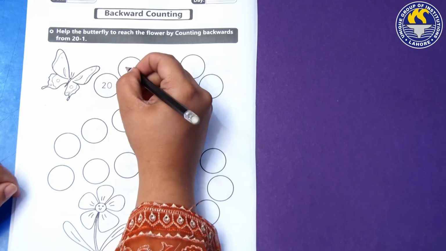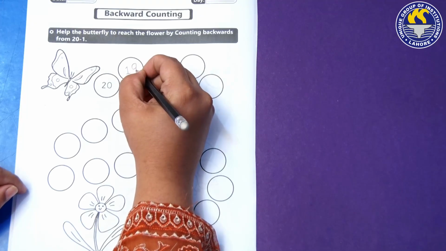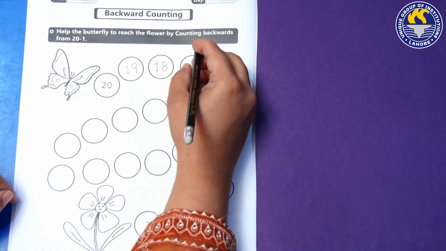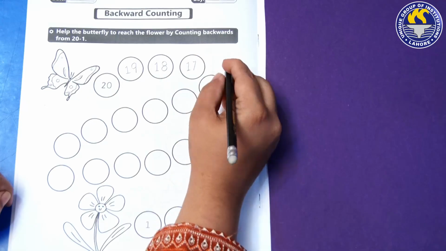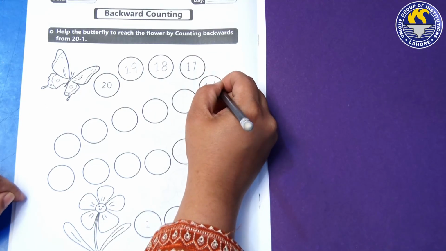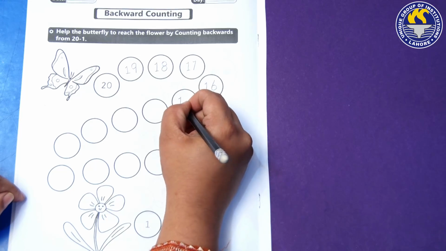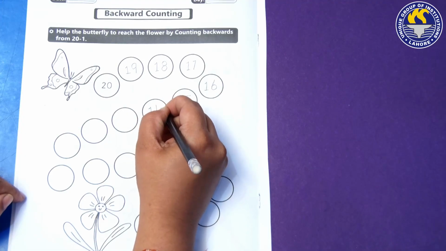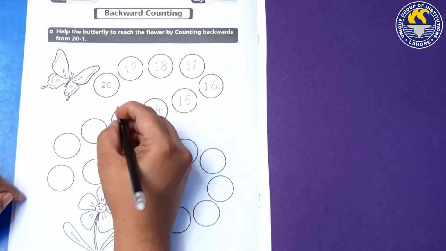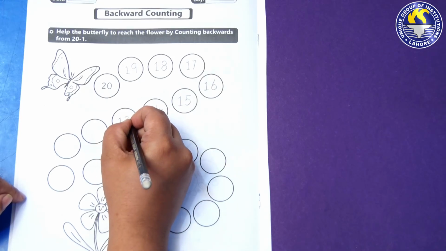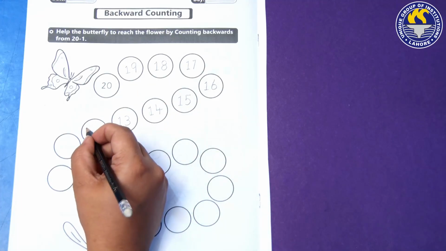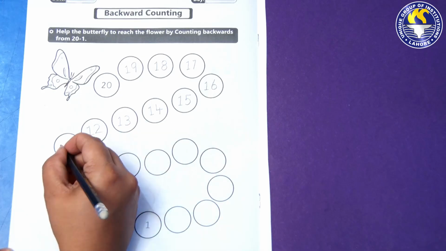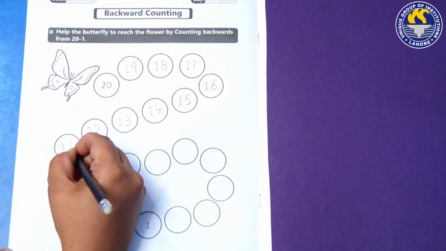What comes before 20? It's number 19. And then comes number 18. Before 18 comes 17. Then comes number 16. Then comes number 15. What comes before 15? It's number 14. As we are going reverse, backward. What comes before 14? It's number 13. What comes before 13? It's number 12. And what comes before 12? Number 11.